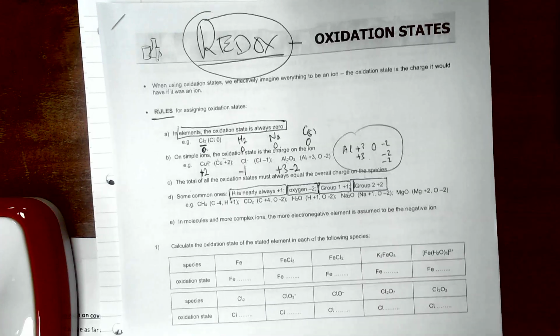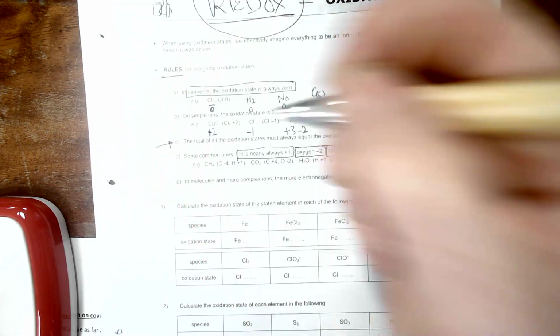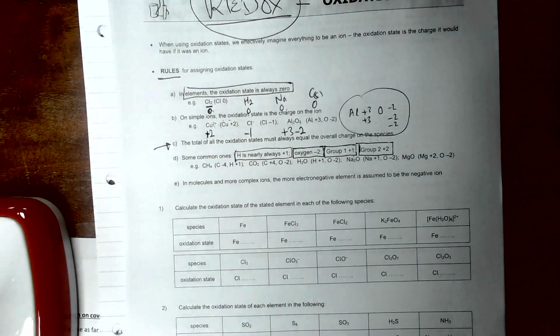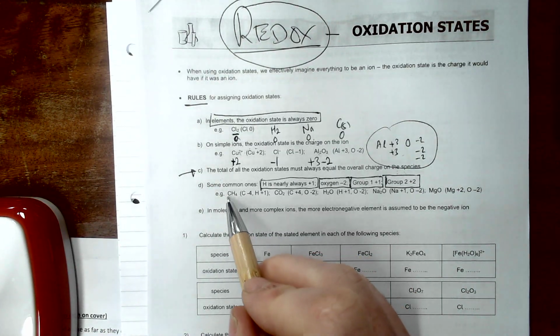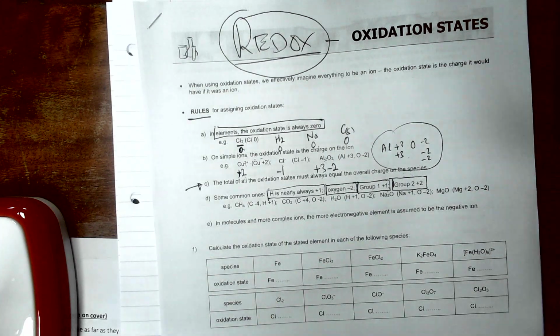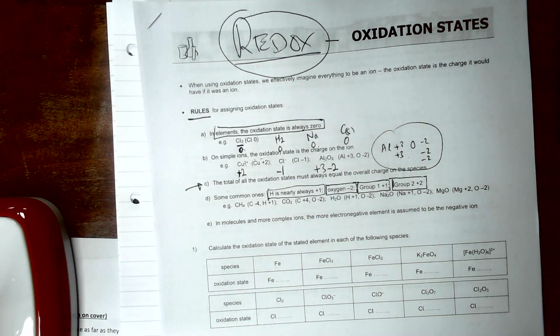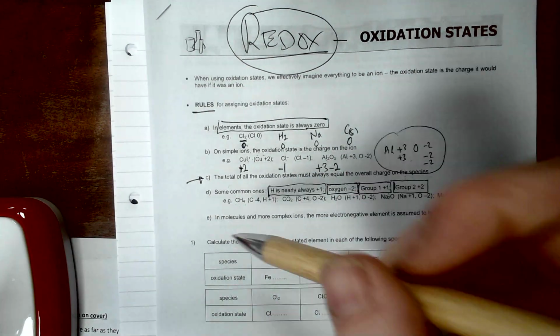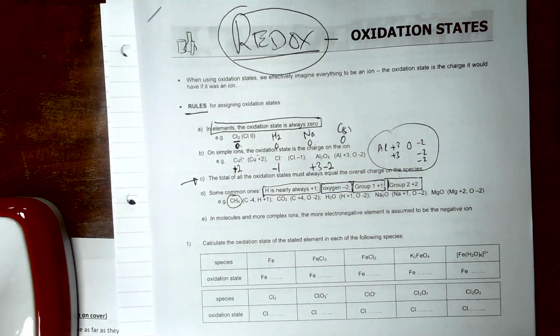So the way I'm going to show you this is just by doing examples, and we'll come back to this one in a minute, where the total of all the oxidation states must always equal the overall charge on the species. All right, I'm going to give you some examples. So what we've got here is CH4. If I'm asked to give the oxidation states in CH4, I look through my rules. All right, CH4 is not an element. Okay, CH4 is a compound. CH4 has no overall charge.